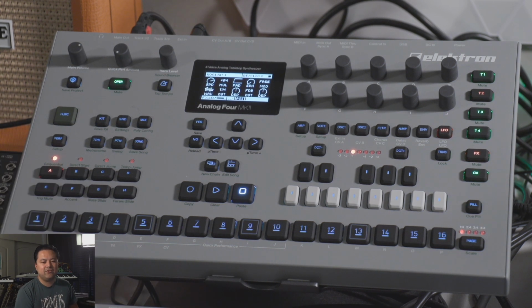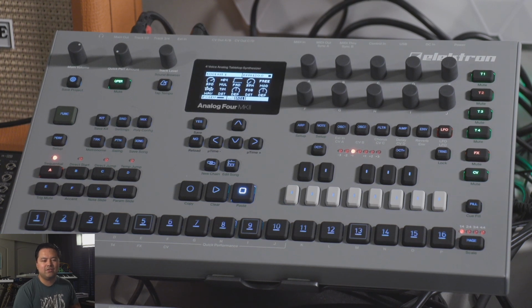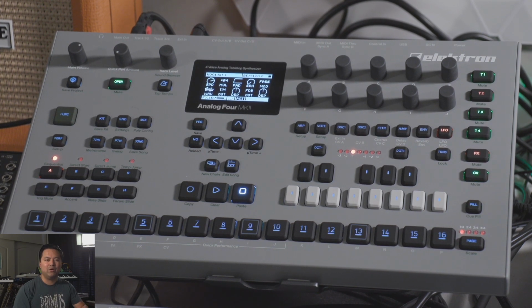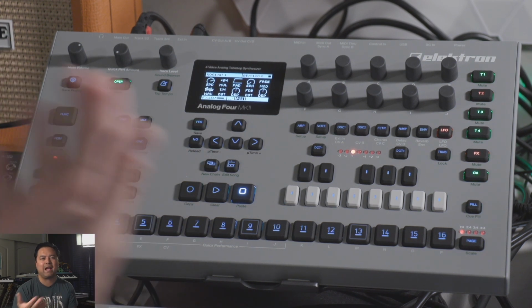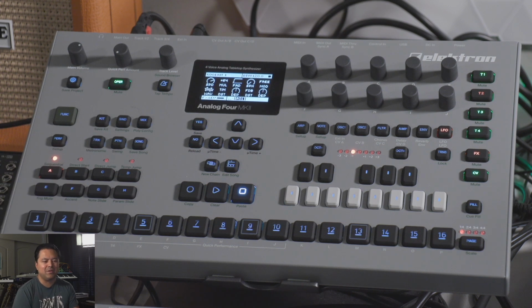The destination and the waveform are probably the most important aspects of the LFO, because the waveform determines how the LFO is going to move up and down, and then the destination determines which knob you're turning, which parameter the LFO is turning. So that's the best way to look at it.